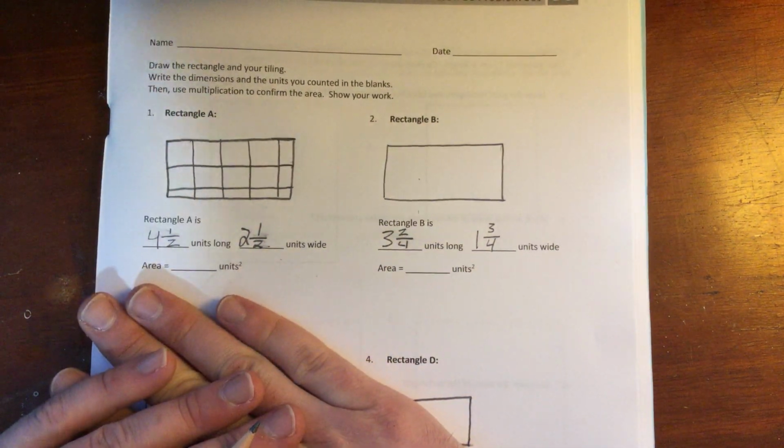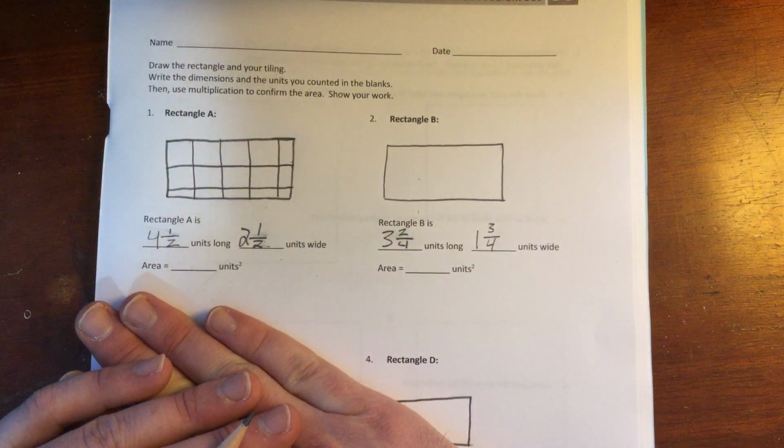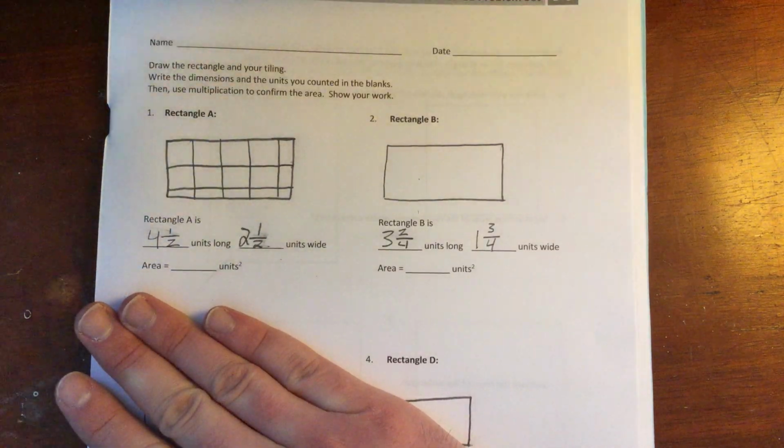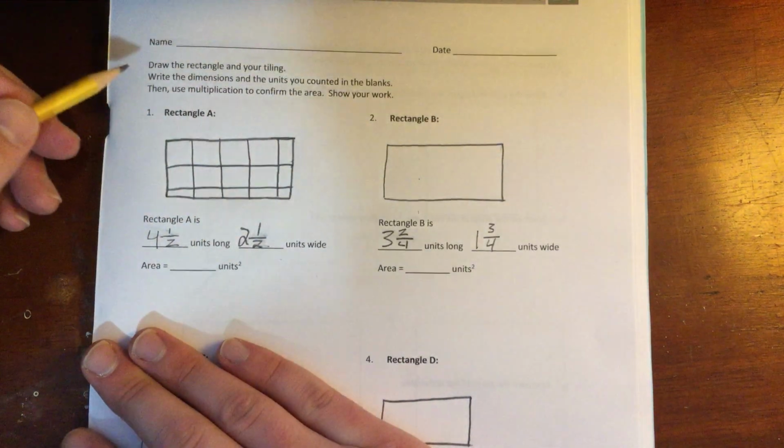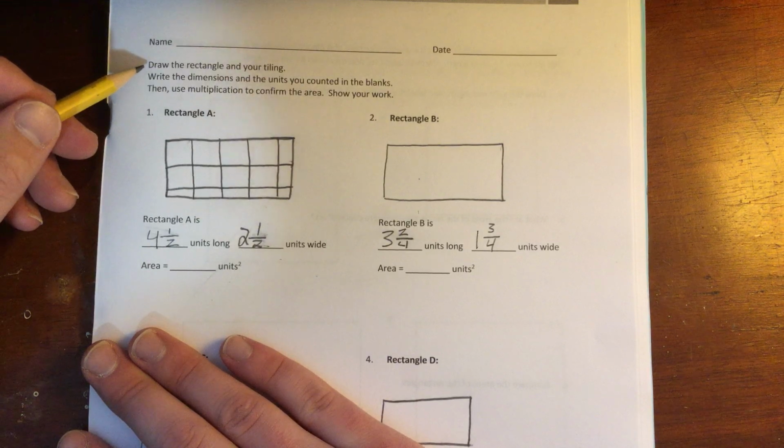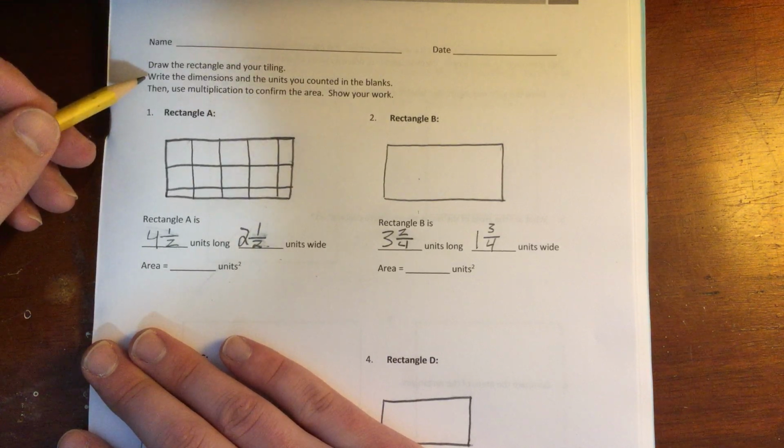All right, fifth graders, this is Mr. Combs, and I'm going to lead you through Lesson 11 problem set. So, as we can see, the instructions ask us to draw our rectangle and our tiling. We're then going to write our dimensions and the units counted in the blanks.